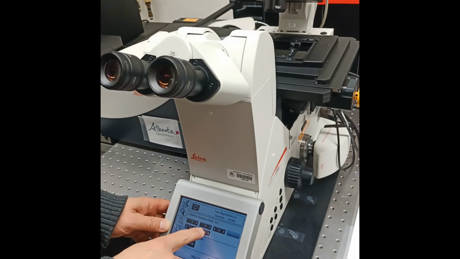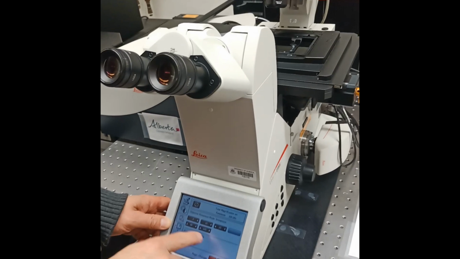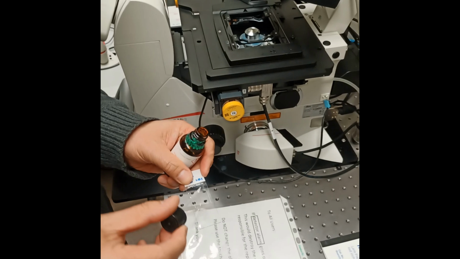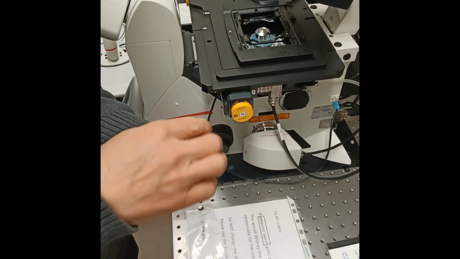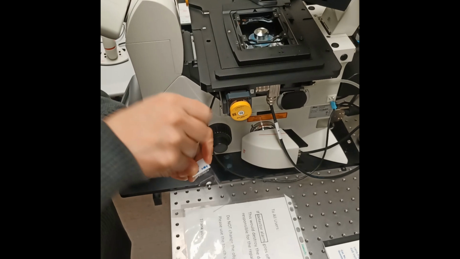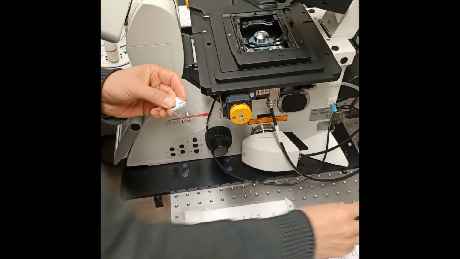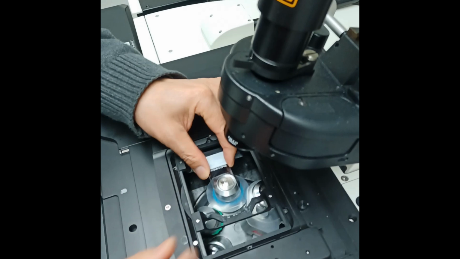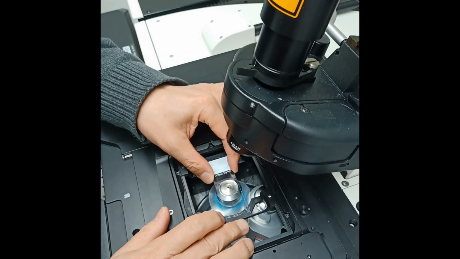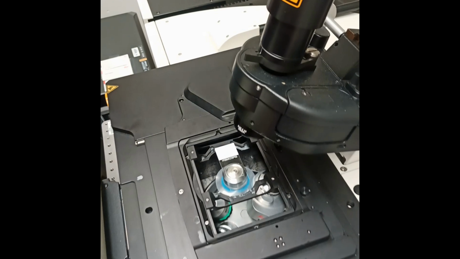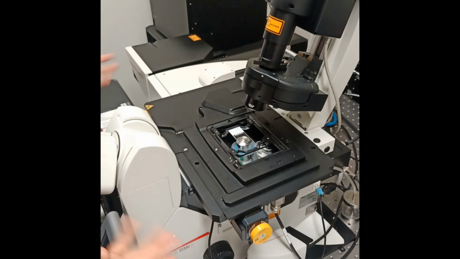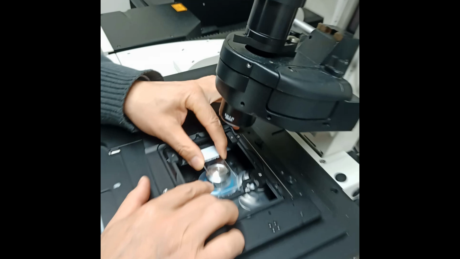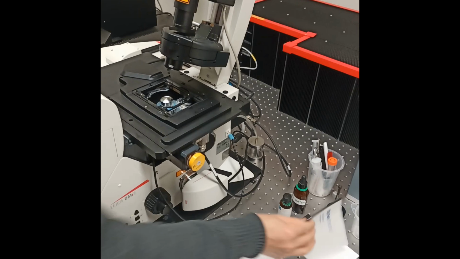If you choose to use the oil immersion lens, apply the oil to the cover slip instead of to the lens. Do this next to and not above the microscope. The 100x has a much smaller working distance, so be careful when loading and removing the sample. The oil cleanup is similar to the water immersion lens except that this is somewhat messier.